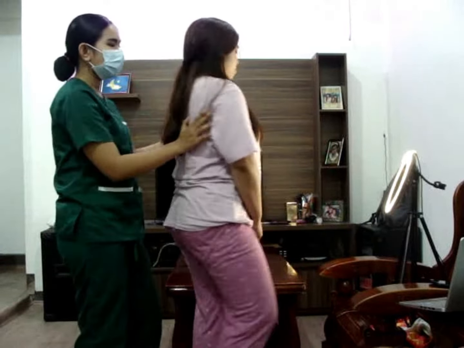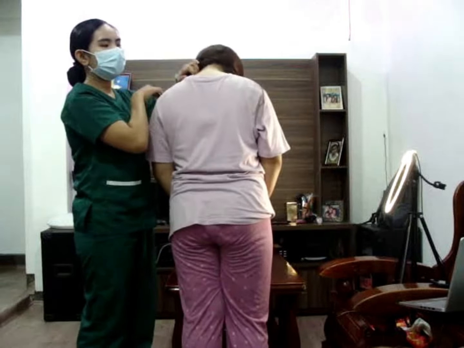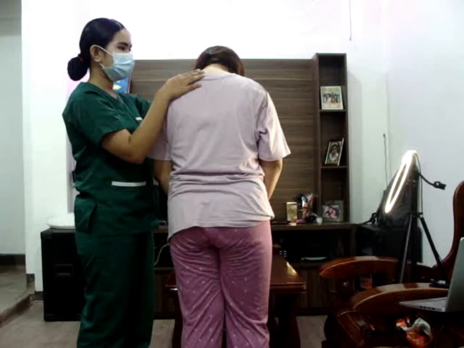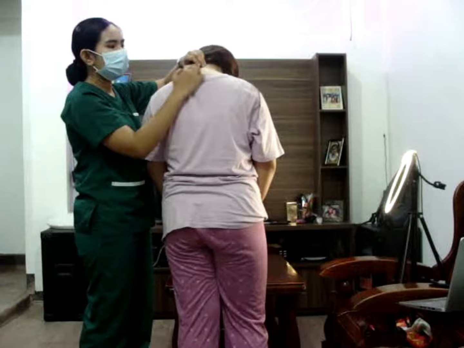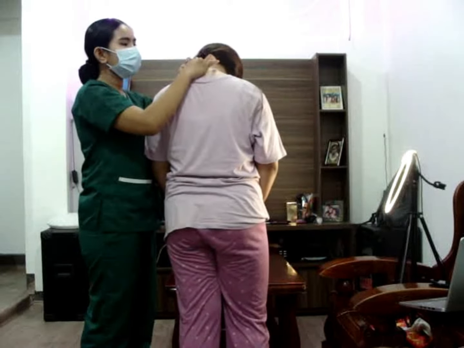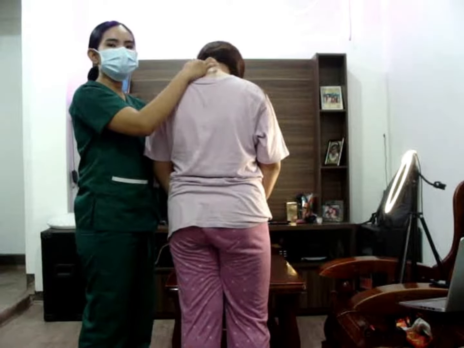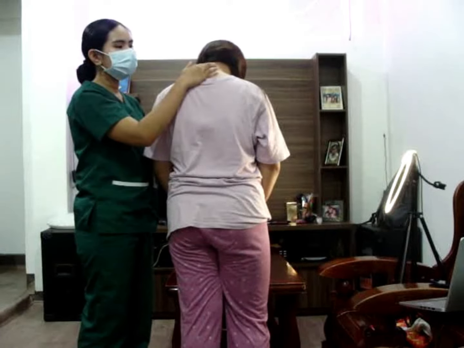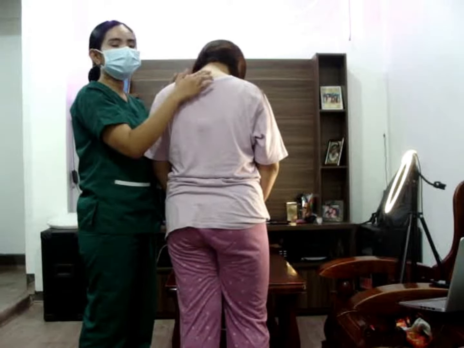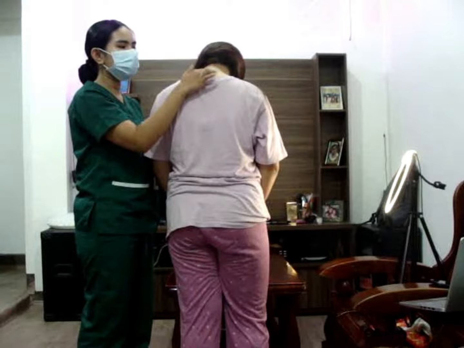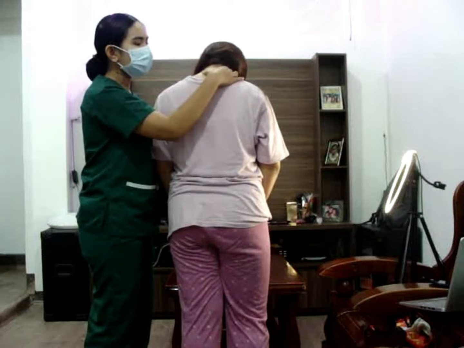Then I'm going to palpate the spinous process, so I'm going to have you turn around and put your chin to your chest for me for a second. I'm going to palpate the spinous process in the neck all the way down to C7, which is very prominent and easy to find, and then all the way down.